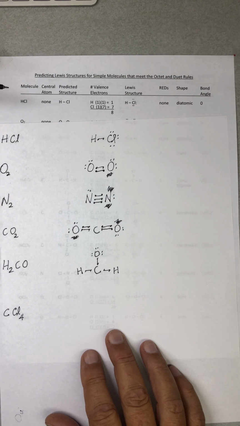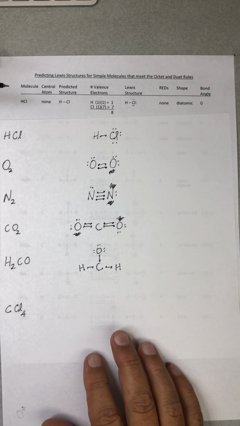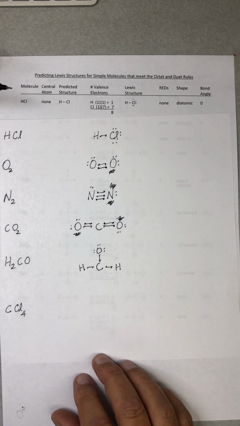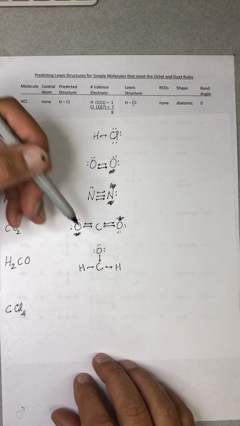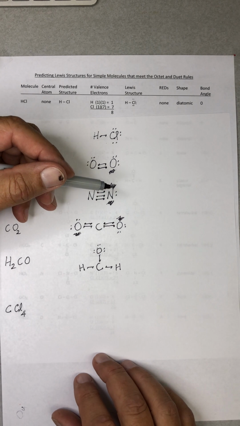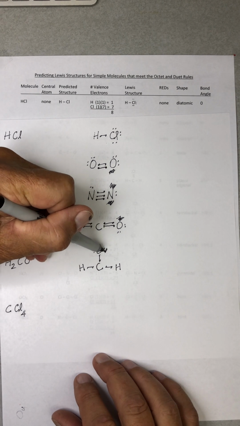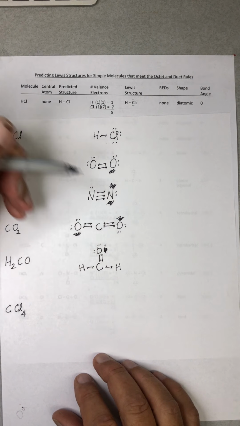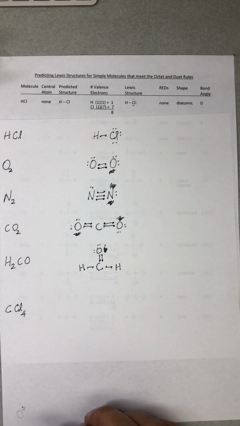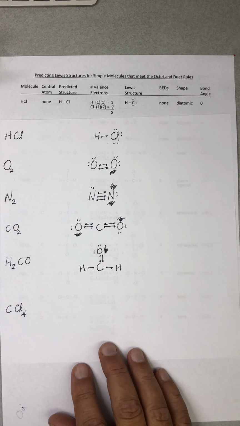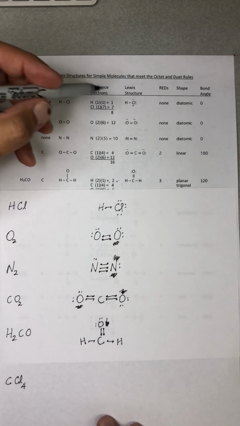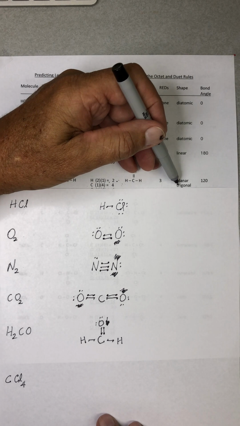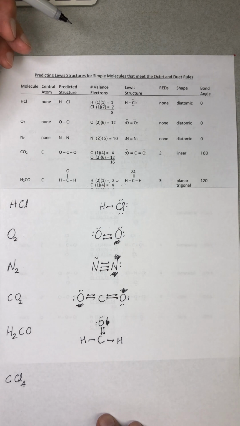But carbon has only 6 electrons around it. So I have to find an atom that can share. The hydrogens cannot share. They don't have any extra electrons. But I can take from the oxygen those non-bonding electrons, turn them into bonding electrons, and now I have a double bond. So I have 3 regions of electron density, so the shape is trigonal planar and the bond angles are 120 degrees.